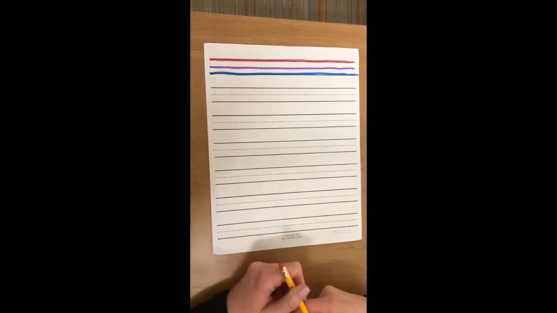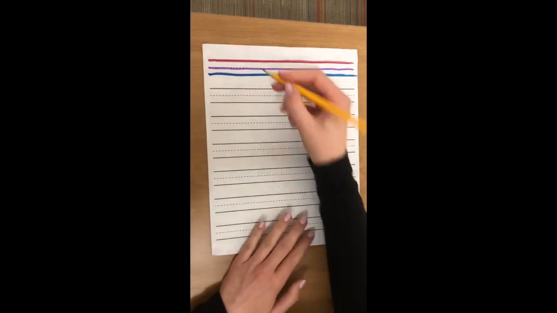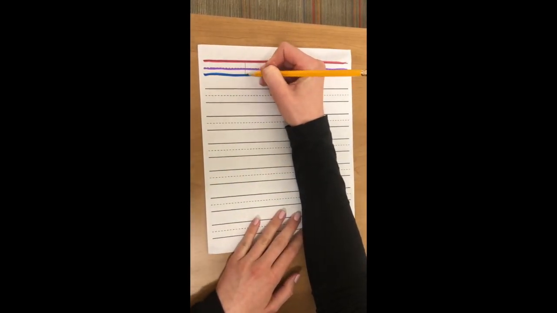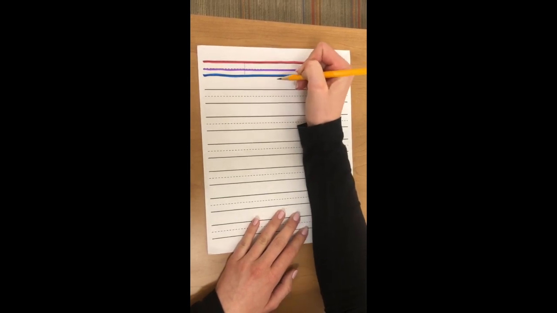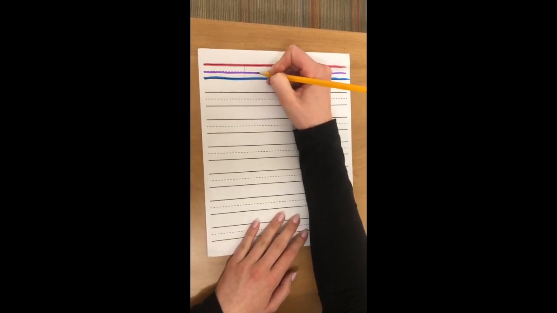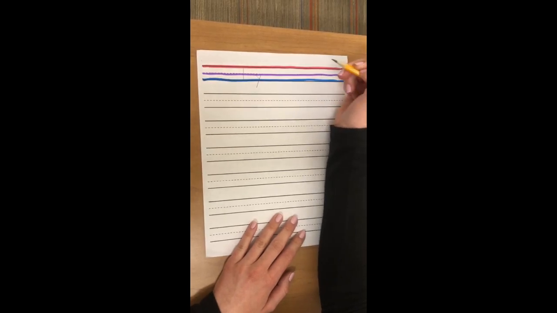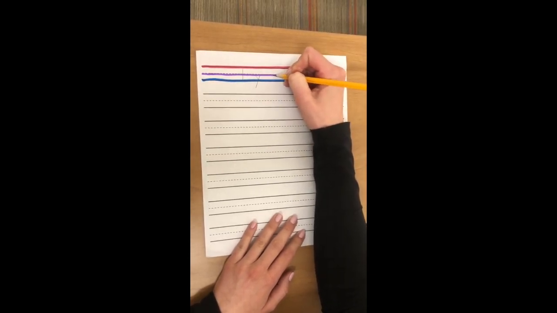This will remind the student that tall letters like capital T have to touch the pink line and go to the blue line. Letters with a tail, such as a lowercase y, will touch the purple line and go through the blue line. And small letters, such as the lowercase a, will touch the purple and the blue lines.